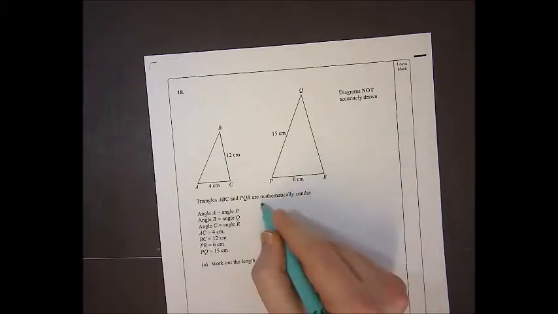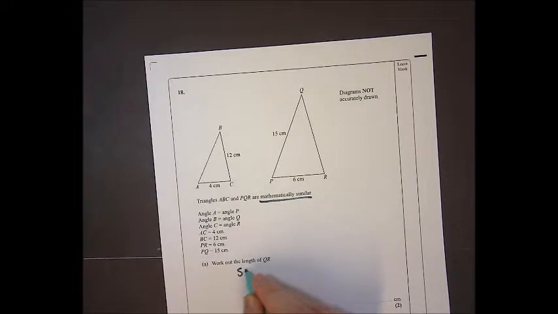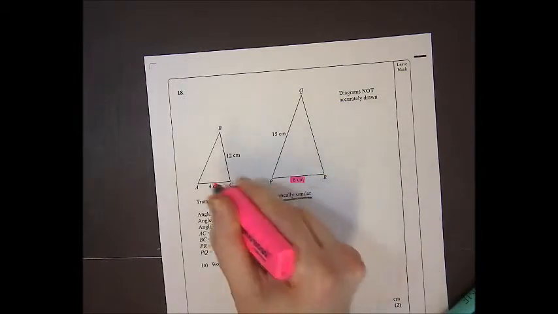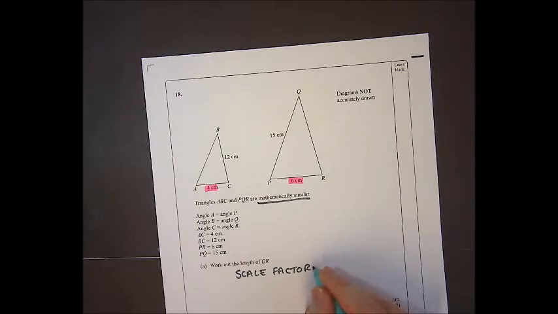Okay, these two shapes are mathematically similar. That means that there is a scale factor between them for their enlargement. So what we need to do to find a scale factor is find two corresponding values. I can see 6 centimeters here and 4 centimeters on this shape here. So if I do big divided by small, I get 6 divided by 4, which is 1.5. So scale 1.5.